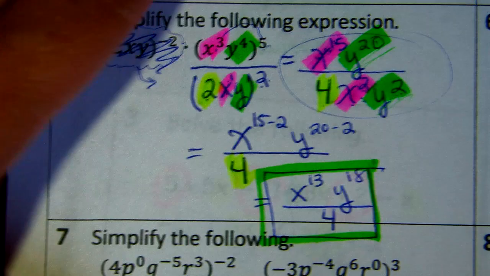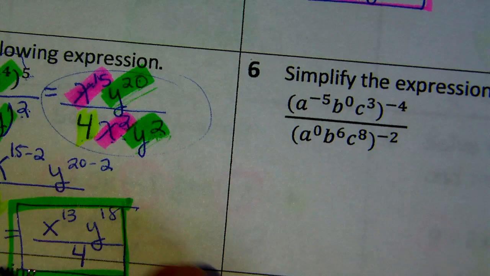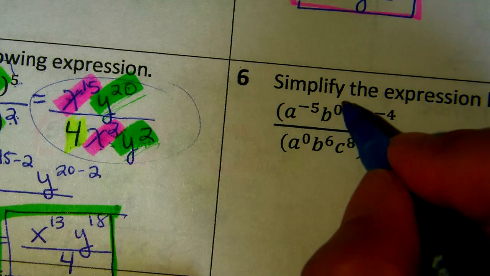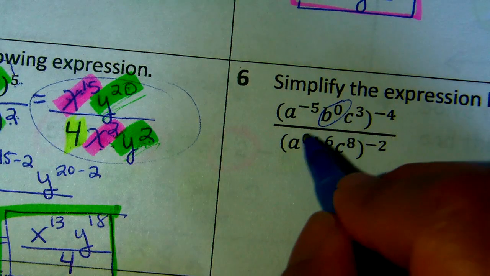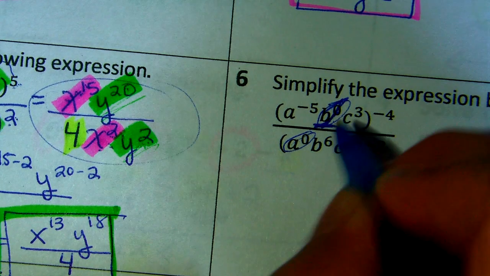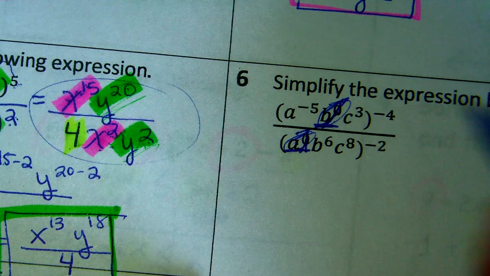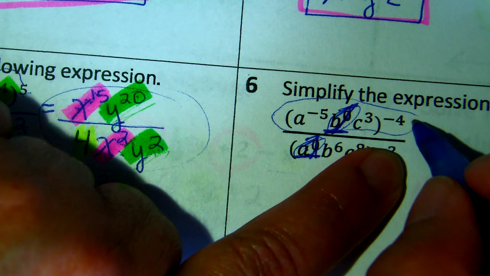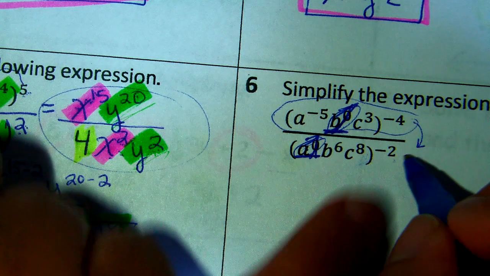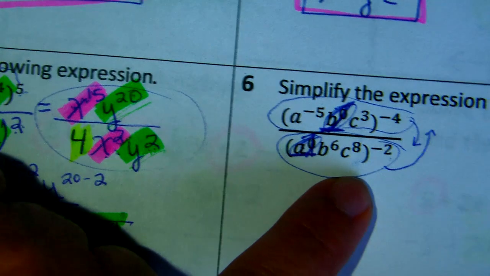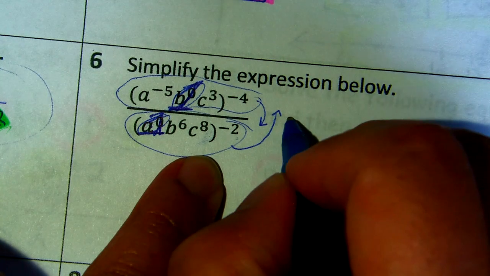Okay, all right, ready for number 6. Remember, you can always pause the video and go back. Look at this one over here. I see zeros. I see b to the power of 0 and a to the power of 0. I know that this is going to be a 1 and this one 2. And I see these exponents, so what do I do with this guy right here? I'm going to send it to the bottom. And this one is negative, but it's in the bottom. I'm going to send that one to the top. So this is what we end up having.